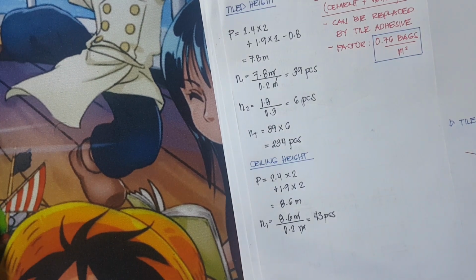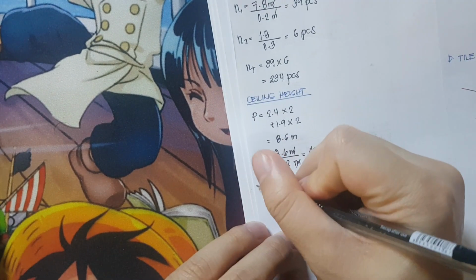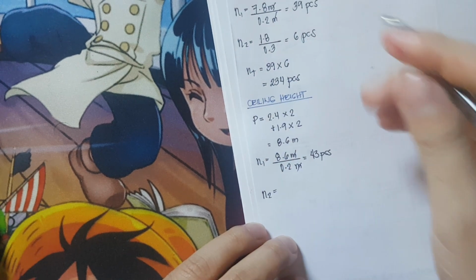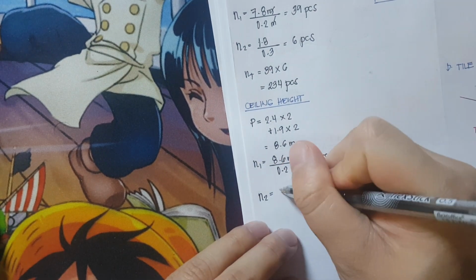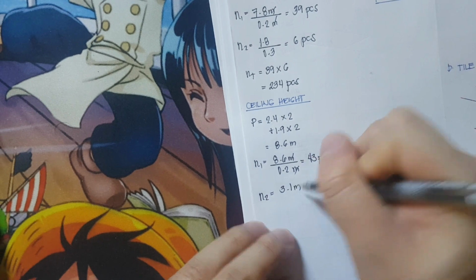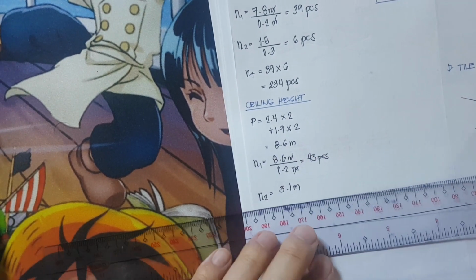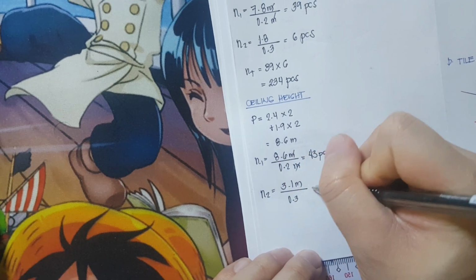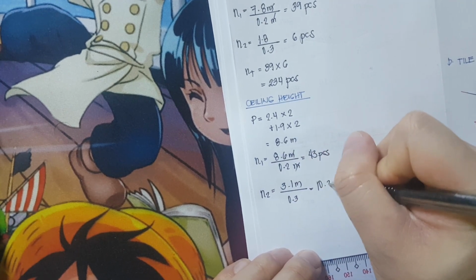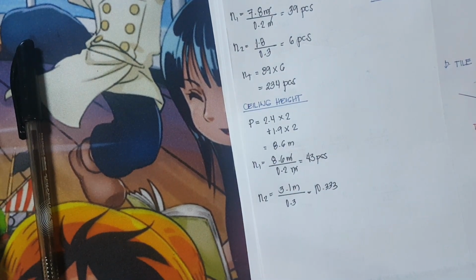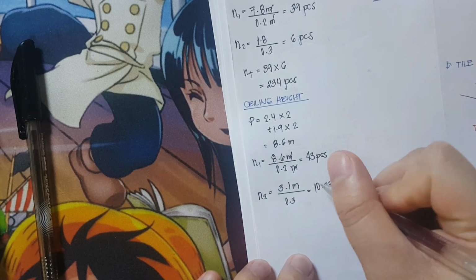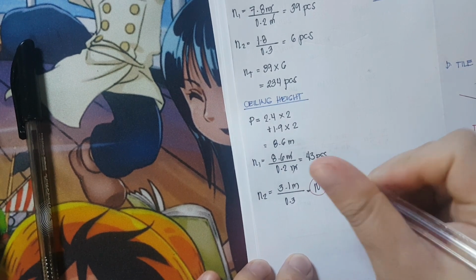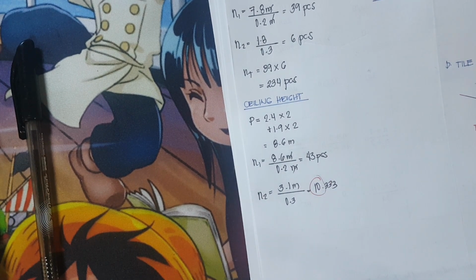Okay? So, here we have N2 is equivalent to 3.1 meter, 0.1 meter divided by 0.3, and that is 10.33. Okay? Like what I've said a while ago, i-adapt natin si 10, and we will make another computation sa 0.33 na yan.